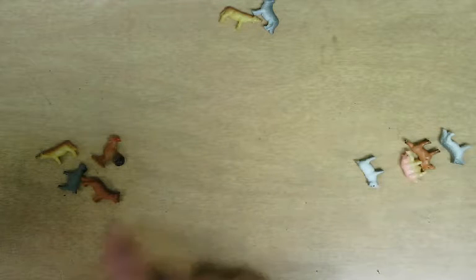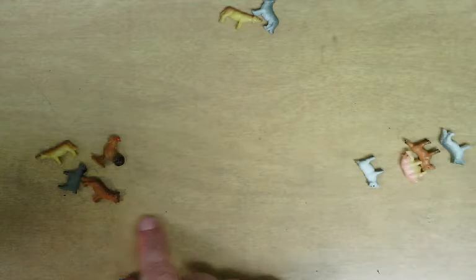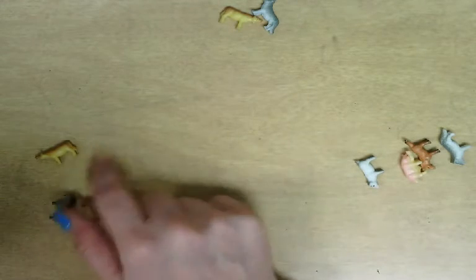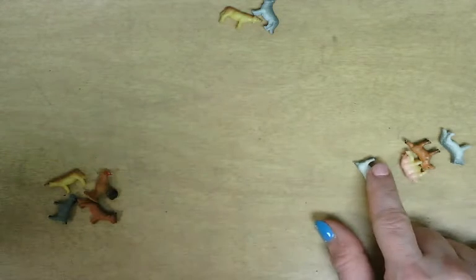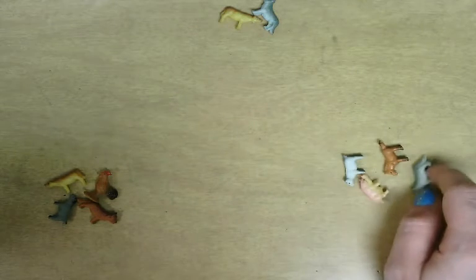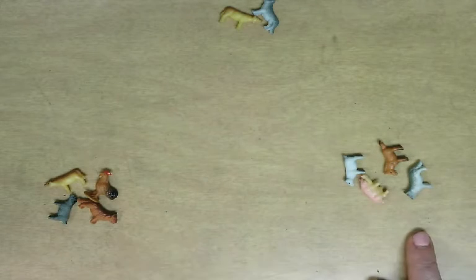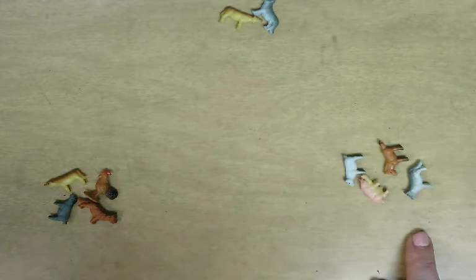How many did you get in each set? You should have 4, 1, 2, 3, 4 in the first set, and this set should be equal to that, so it should also be 4. 1, 2, 3, 4. All right, so you should have 4 and 4. 8 divided into 2 equal groups is 4 in each. 4 for me and 4 for you. All right, put all your objects back together.